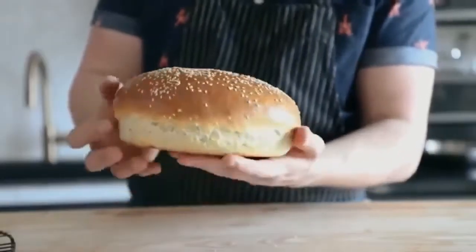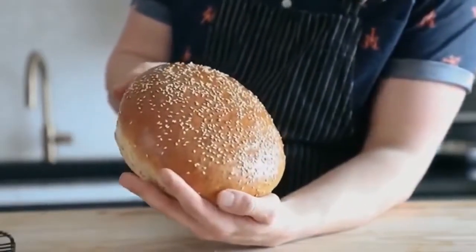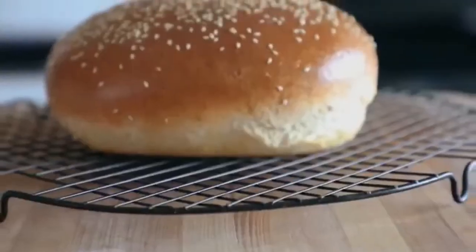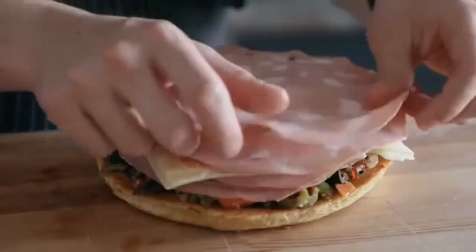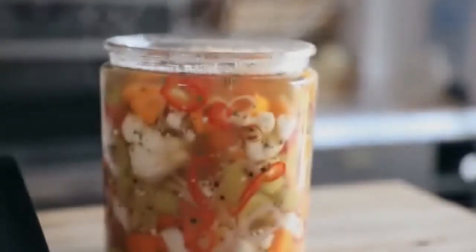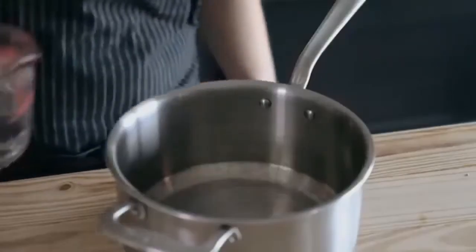Now look, this one looks a little bit like a giant hamburger bun because it wasn't quite shaped thin enough, so just make sure to push it down a little bit. Let it cool to room temperature. Before we go all crazy making our sandwich, we need to start with an easy giardiniera, essentially Italian pickles. Don't be scared, it's really easy.